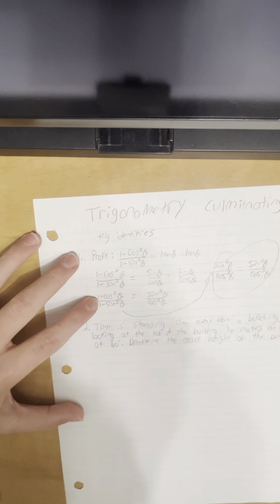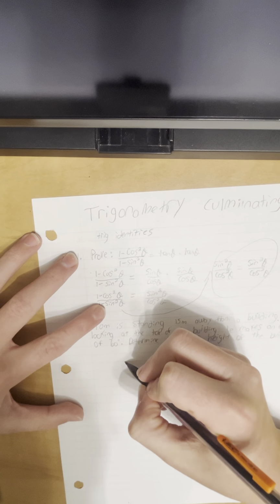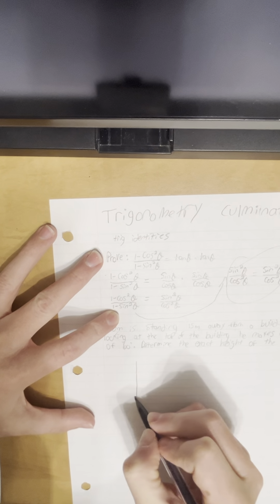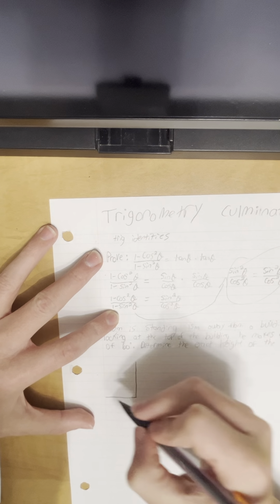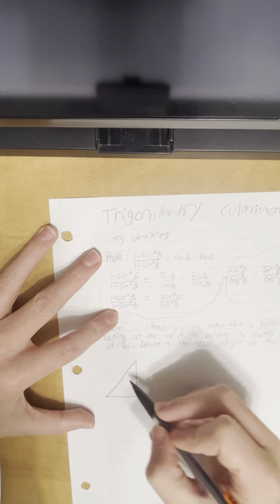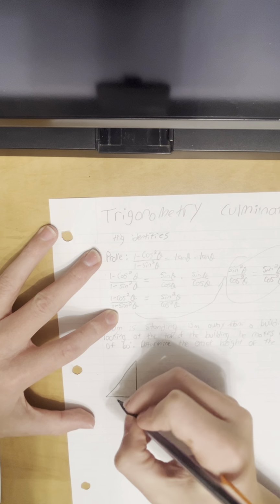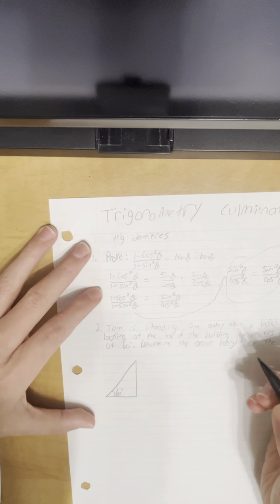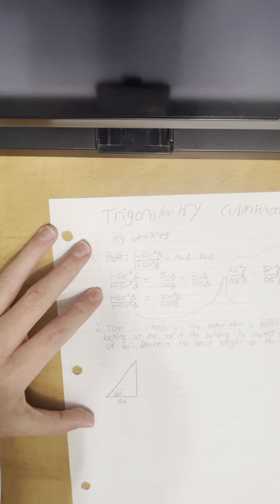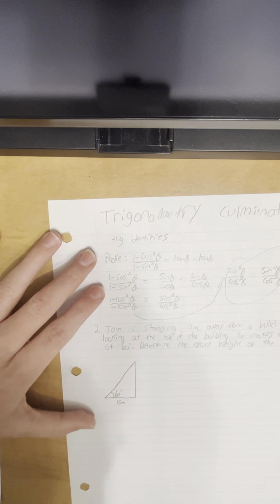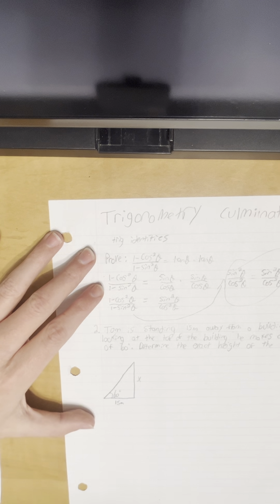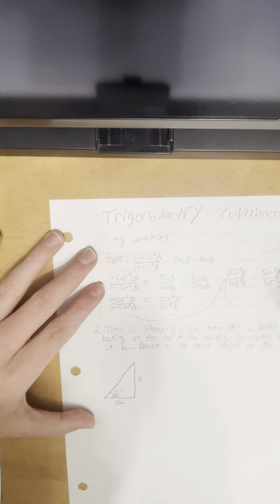So first, what we want to do is make a diagram. So this will be my building here. Tom is standing 15 meters away, and he makes that angle right there. Okay, so we know that this angle that he makes at the top of the building is 60 degrees. We know he's standing 15 meters away, so this side is 15 meters. Okay, so we want to find the height of the building here. We want to find the exact height of the building.